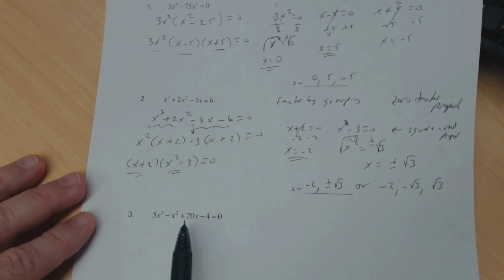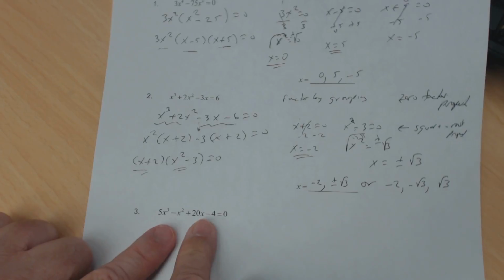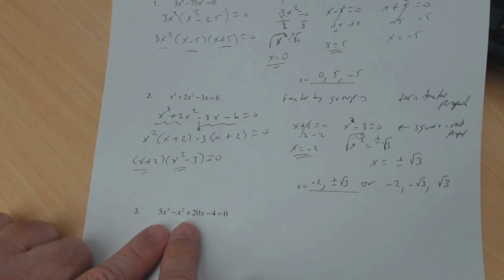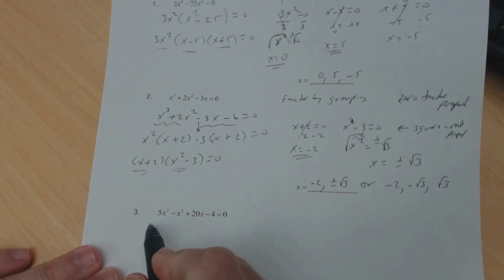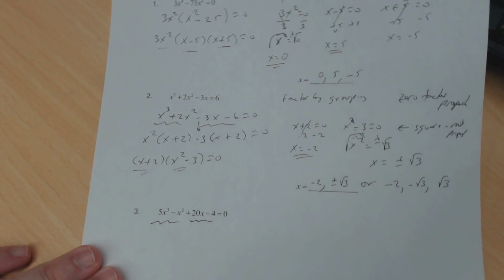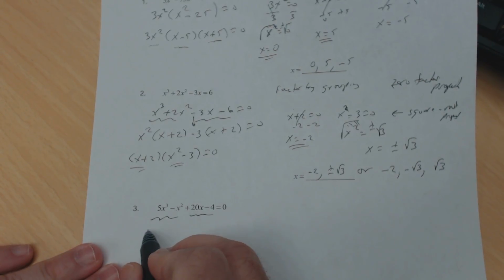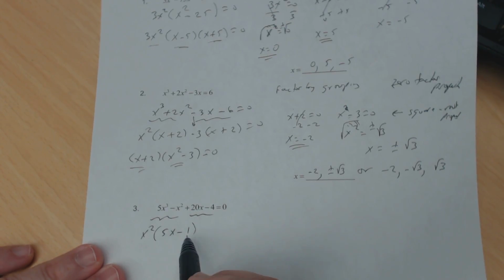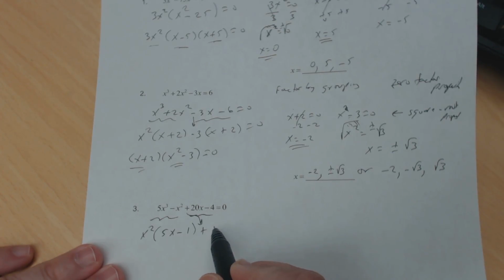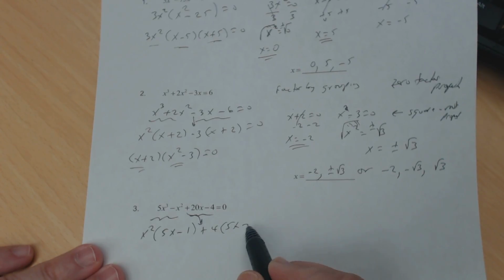Alright, next one. This polynomial, 0 is already on the other side, so there are 4 terms, so I'm going to factor by grouping again. So I'm going to group the first 2, group the last 2. From the first group, I can factor out an x squared, and I'm left with 5x minus 1, because x squared times 5x is 5x cubed, x squared times a negative 1 is a negative x squared. Then we'll take out a positive 4, and I'm left with 4 times 5x is 20x, minus 4 times 1 is 4. Don't forget equals 0.